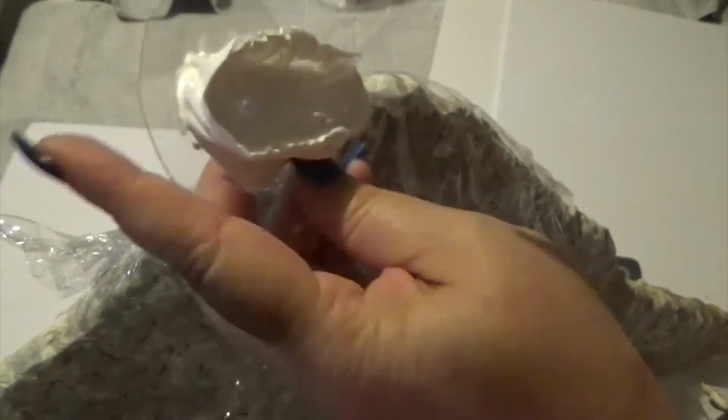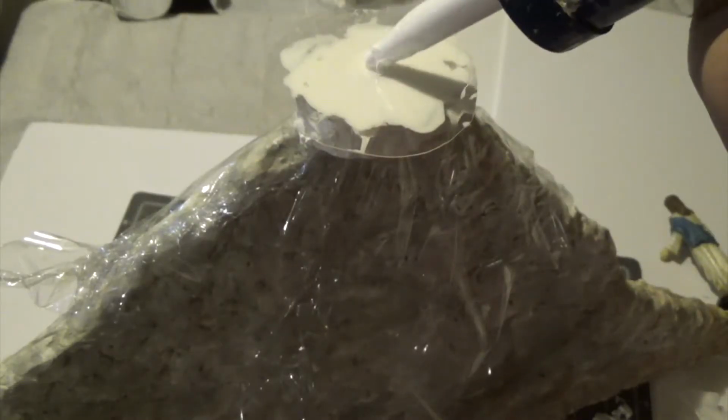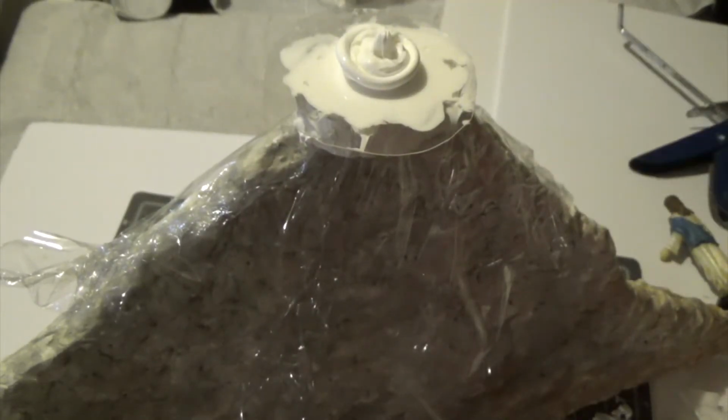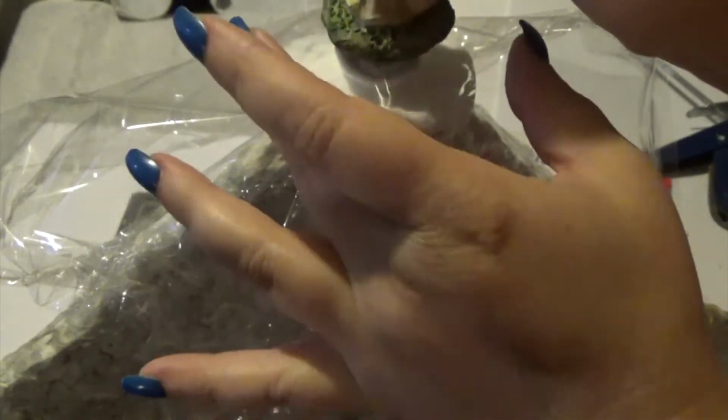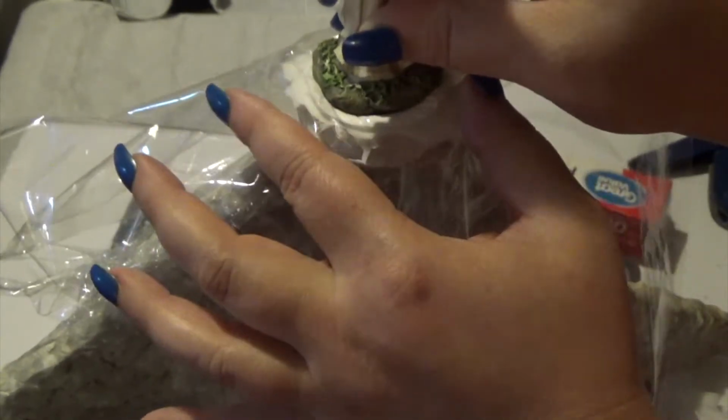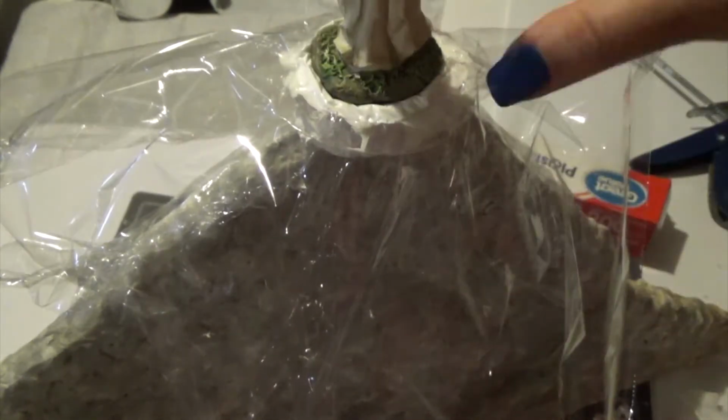I know this looks odd, but it is purposeful. Stay with me. I'm going to add more caulk around the sides just to help secure it. Once all of the caulk is dry, I'm going to add a blob of caulk on top of my circle. Add a layer of plastic or saran wrap on top, and then I'm going to take my Jesus piece and press down, and I'm going to leave the figure in as it sets. Once the caulk is dry, I'm going to remove all of the plastic wrap.